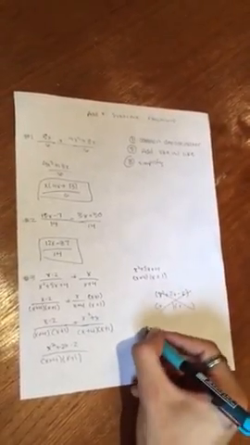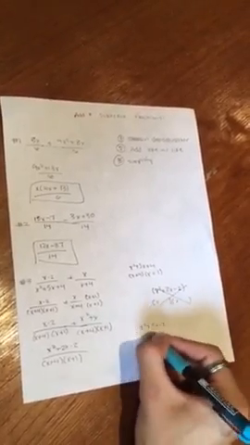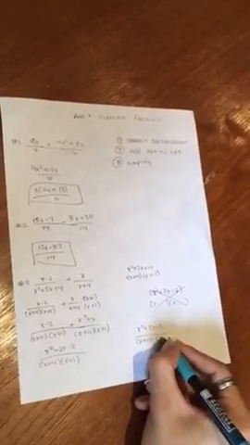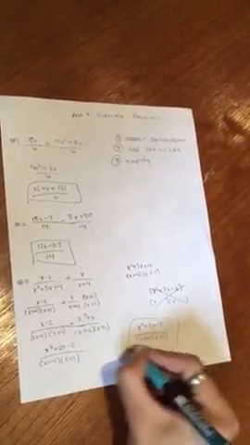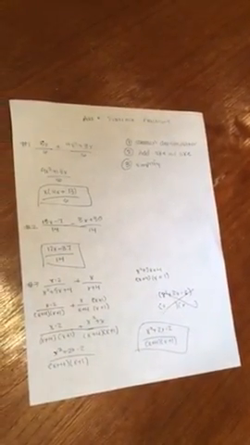So the final answer to this problem is going to be (x squared plus 2x minus 2) over (x plus 4)(x plus 1). And that's how to solve an equation like that. That is going to be how you add and subtract fractions.